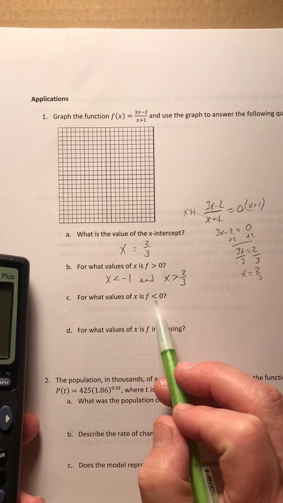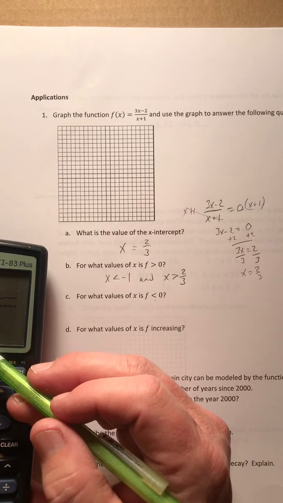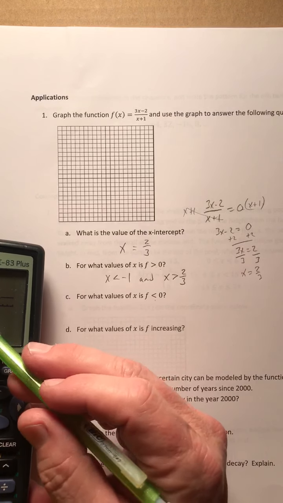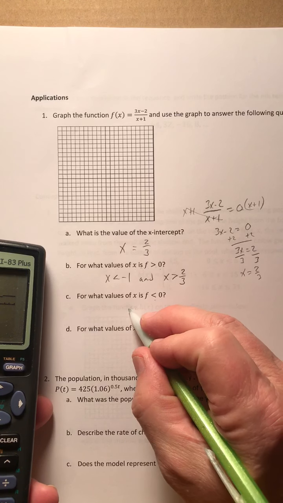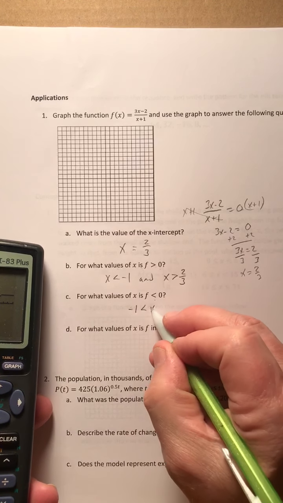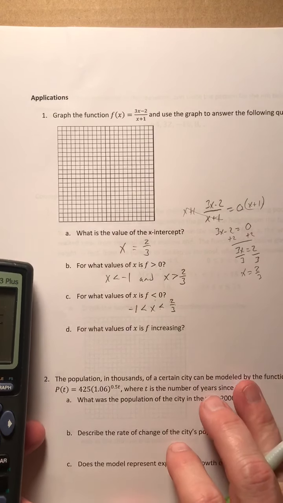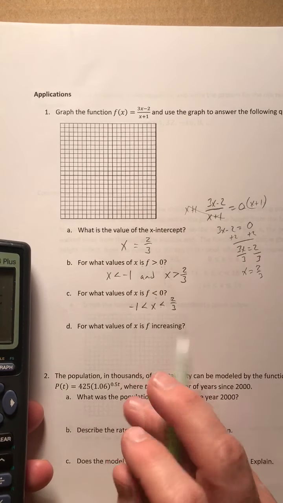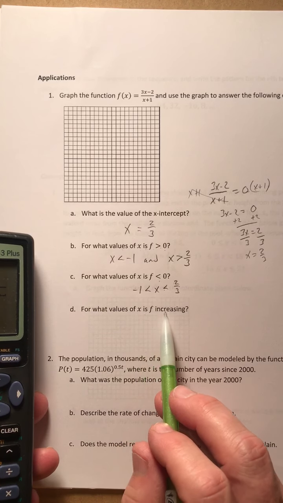The other question is, when is it below the x-axis? Well, it's below the x-axis in between these 2 points where it was above. So it's when negative 1 is less than x is less than 2/3. All right?